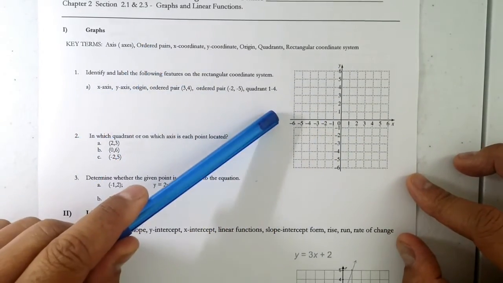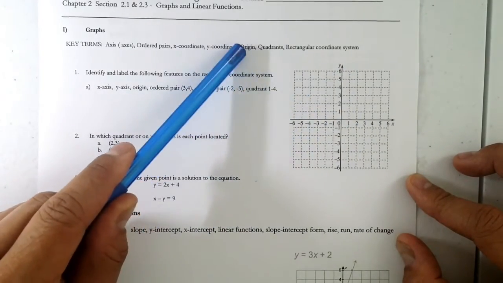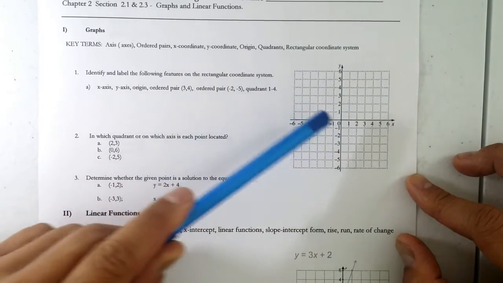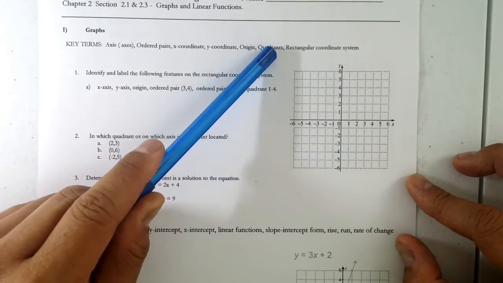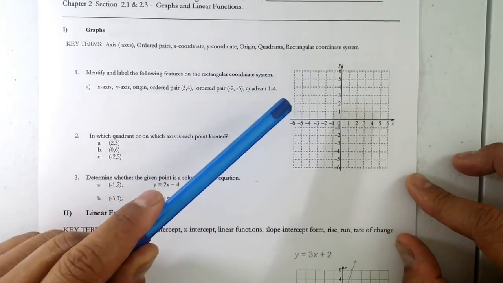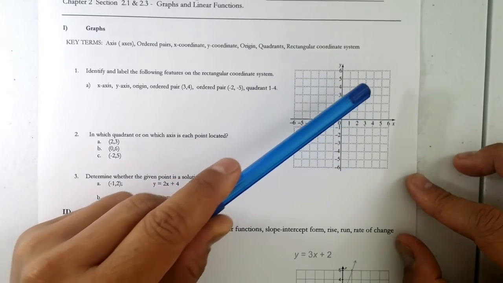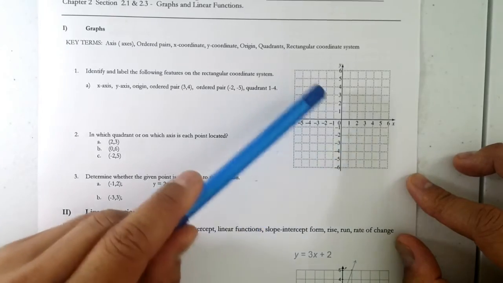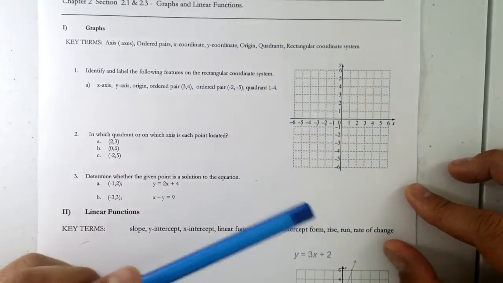X coordinate. This is the x coordinate. Y coordinate. Origin. Origin is at the center of the x and the y coordinate, where the two axes meet. Quadrants. When the x and the y axis cross each other, they create four quadrants: Quadrant 1, Quadrant 2, Quadrant 3, and Quadrant 4. This whole thing is called a rectangular coordinate plane.